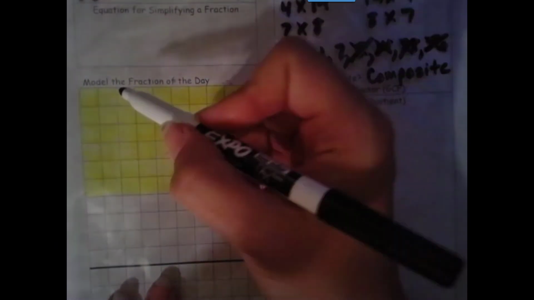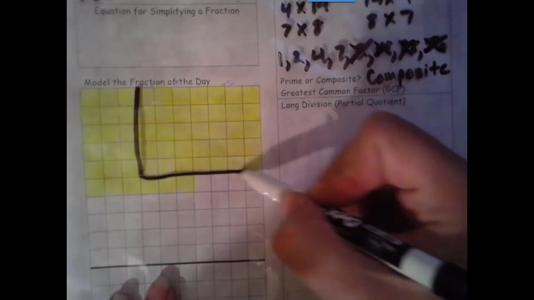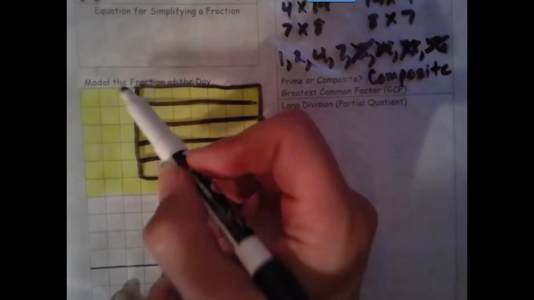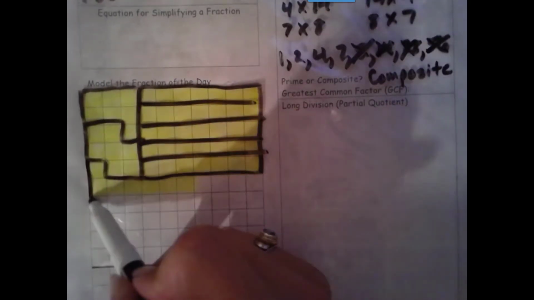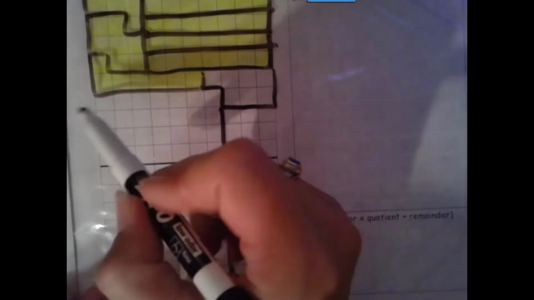Okay, let's do groups of 7. Your groups do not have to look like mine, but they do have to have 7 in each group. Okay, so I know 10 take away 3 is 7, so that's one way I'm going to make my groups of 7 without having to count.